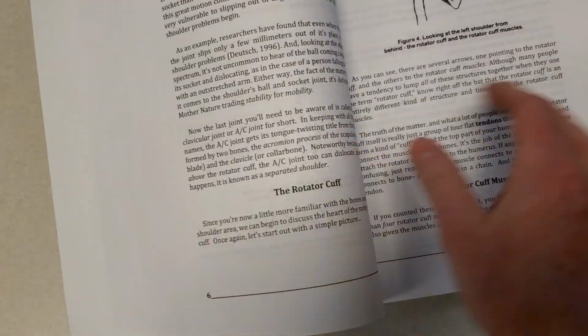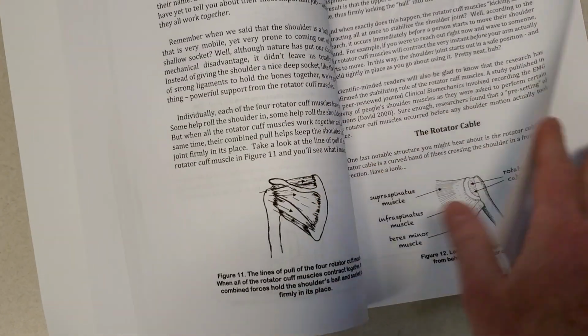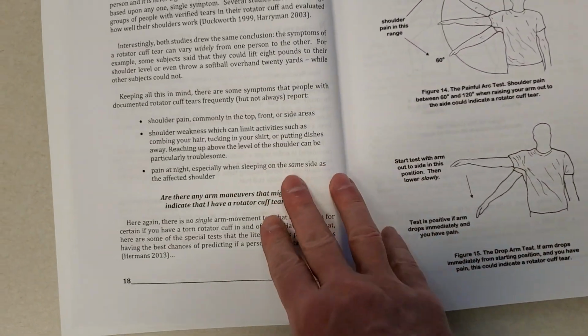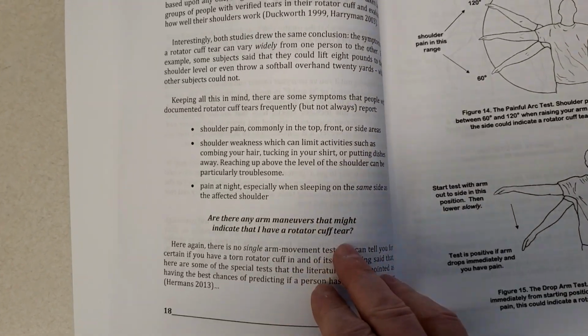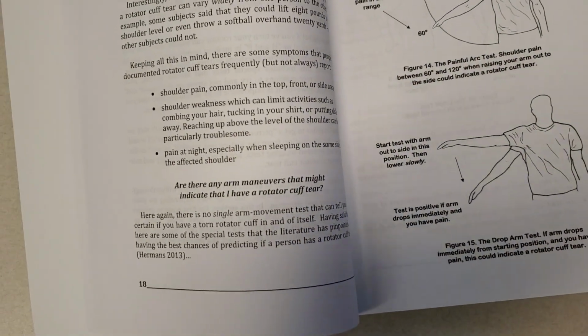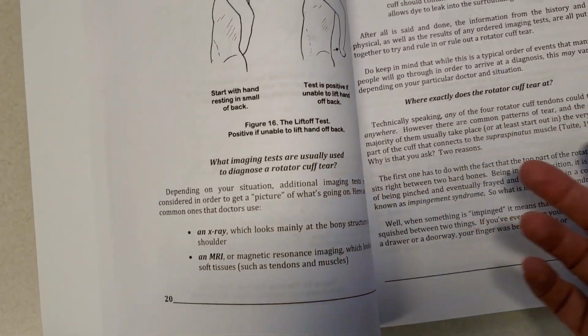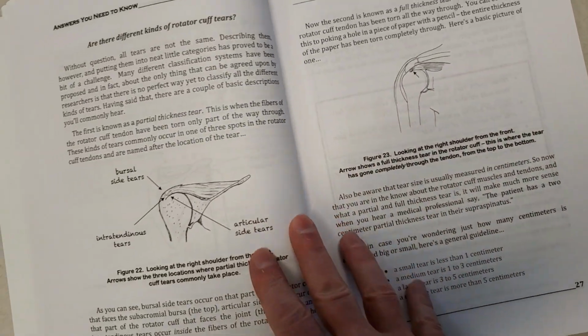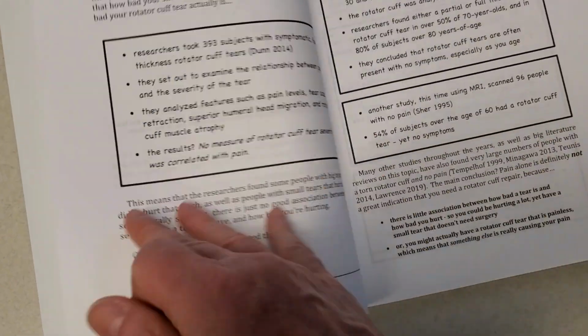It starts off with things like, what exactly is a rotator cuff? Lots of pictures, very visual book. Part 2 is answers you need to know. Here it gives you a lot of information, like what are the symptoms of a rotator cuff tear? Are there any arm maneuvers that might tell you if you have a rotator cuff problem? What imaging tests? Where does it tear? Are there different kinds of rotator cuff tears? The book lays it all out.